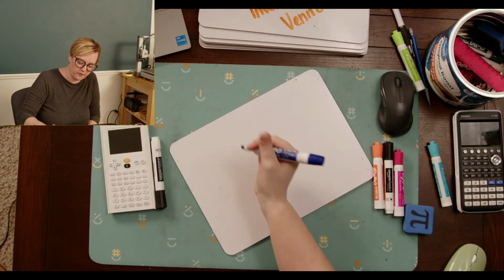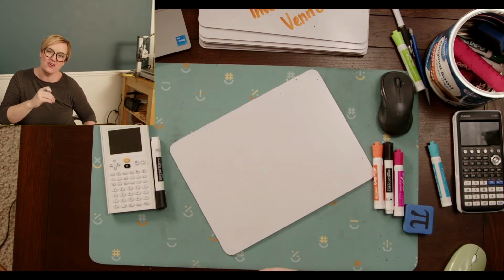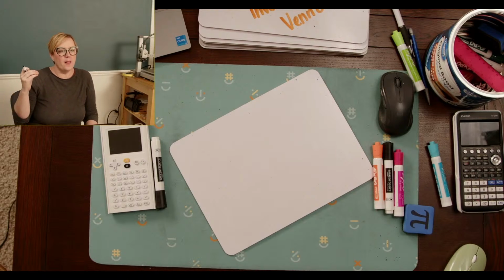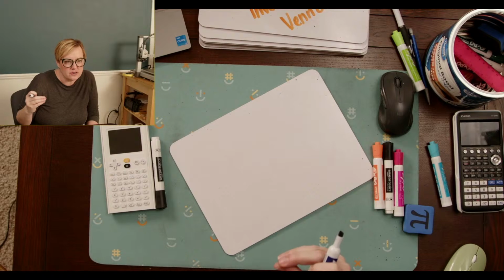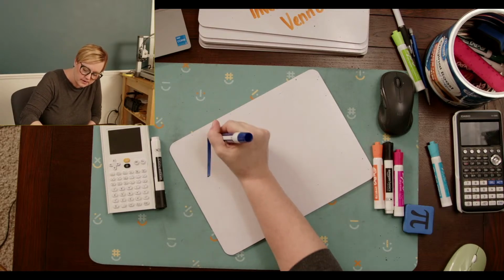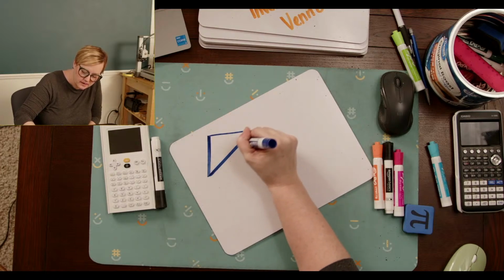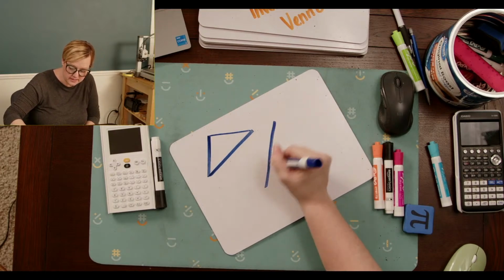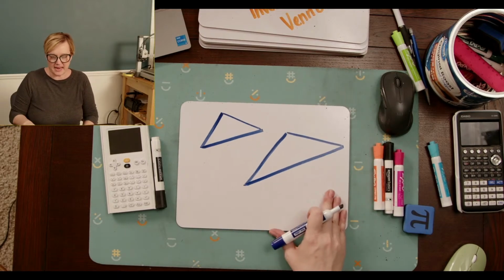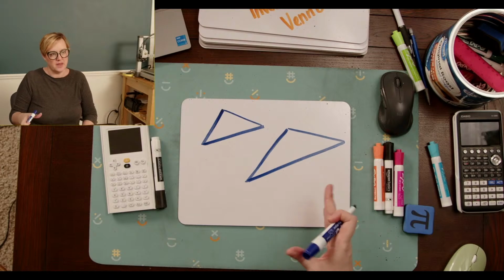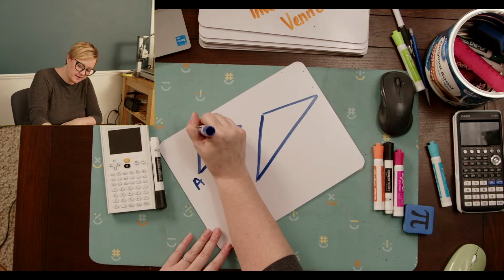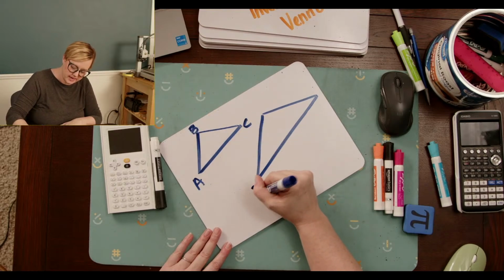Okay, so similar figures. Similar figures are not congruent figures. Similar figures are two figures that are the same shape but different sizes. These are from a dilation. I'm doing my best with the drawing, but we're going to say that they're similar. I'm going to call these ABC and DEF.